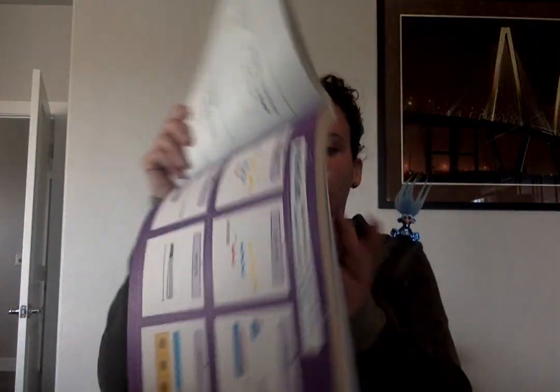So today's lesson is putting things in order. I can order objects by length. So that is your I can statement: I can order objects by length, from the longest object all the way down to the shortest object.